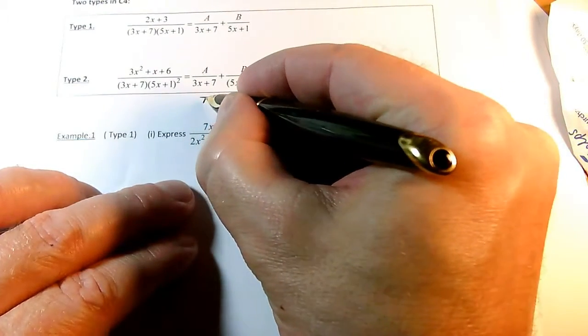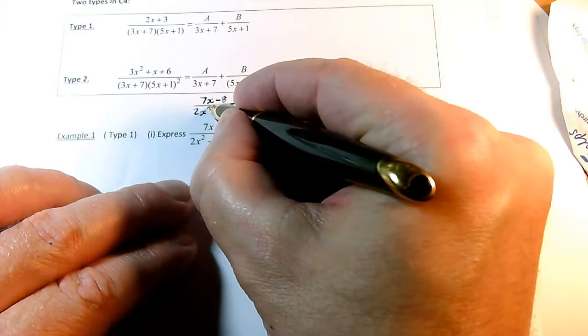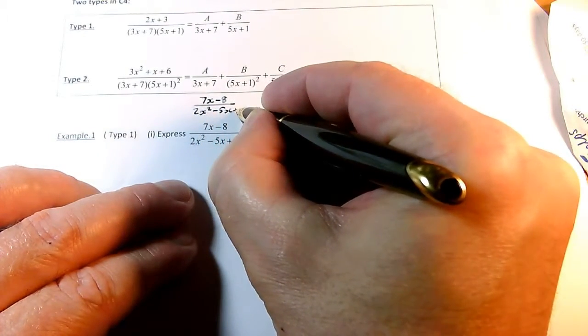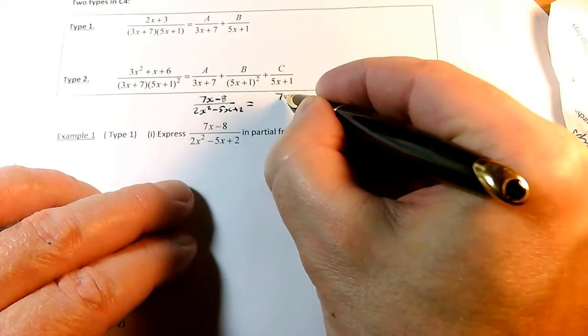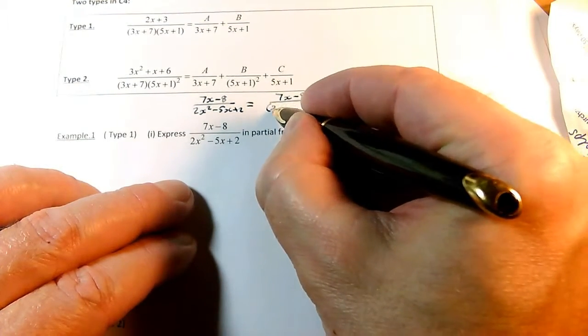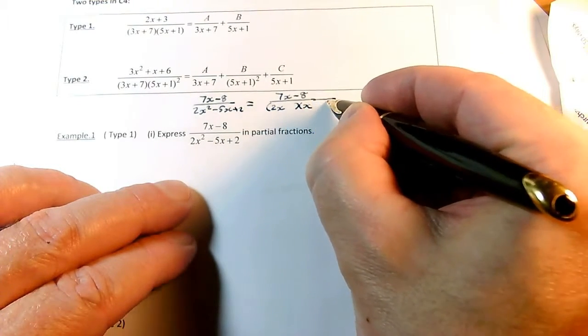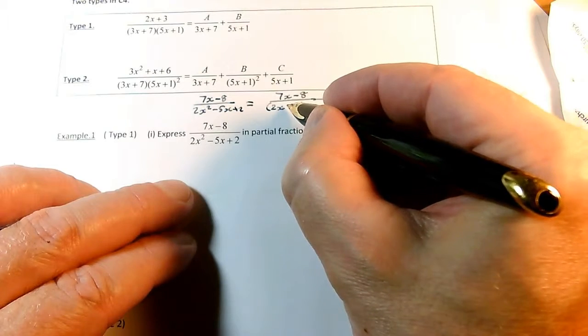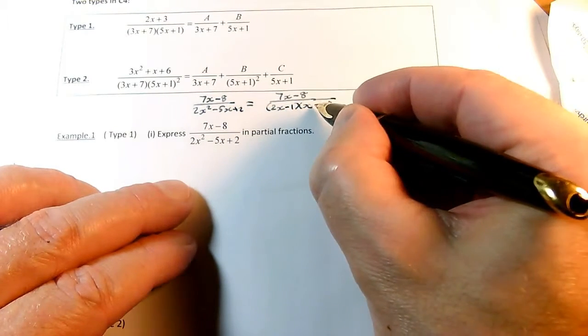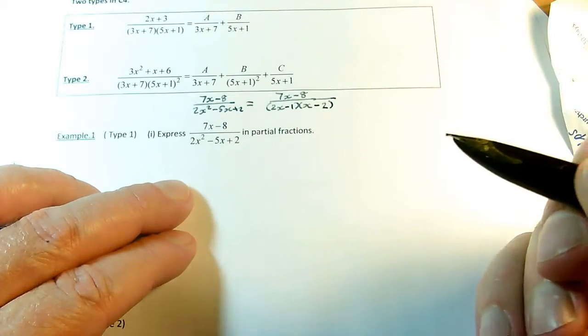So it's going to be 7x minus 8 over, I know it's 2x squared minus 5x plus 2, but that's going to go into two brackets. So 7x minus 8 on the top, and I'm going to need a 2x, and I'm going to need an x. And then how am I going to make this plus 2? I reckon it's going to be a minus 1 here and a minus 2 there. Yes, if you check that, then it does multiply out correctly.